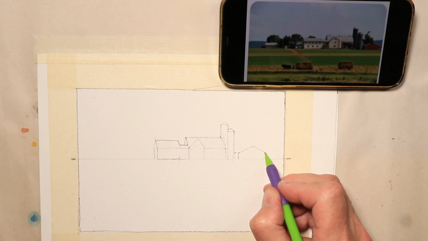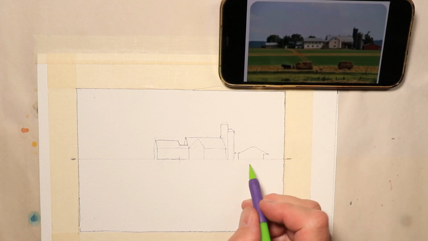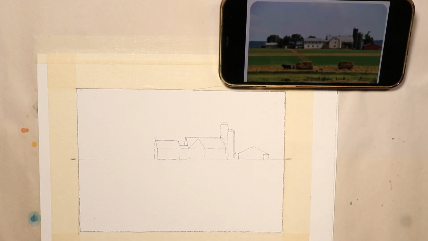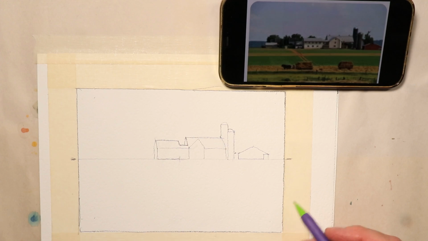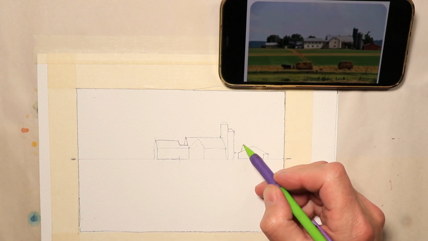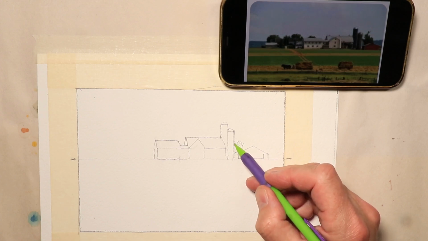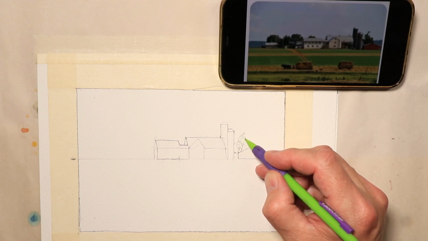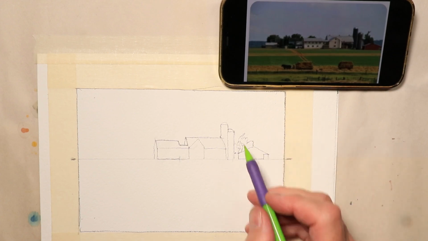This red barn, like so. Like that. And then we're just going to get this and some tree shapes here.